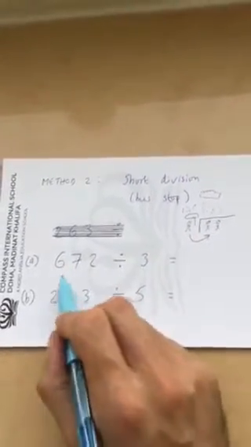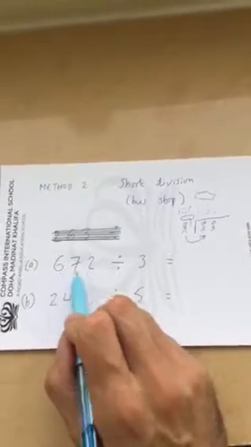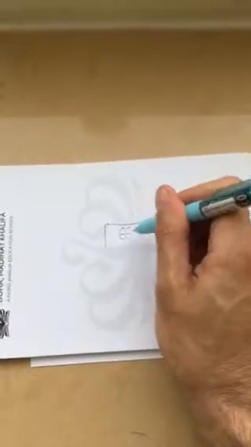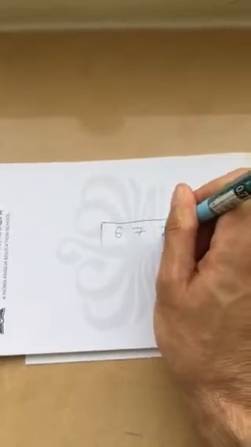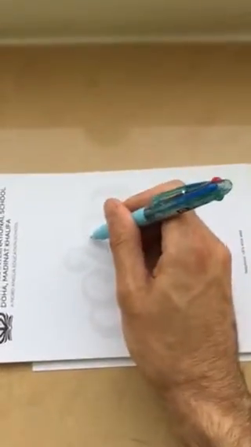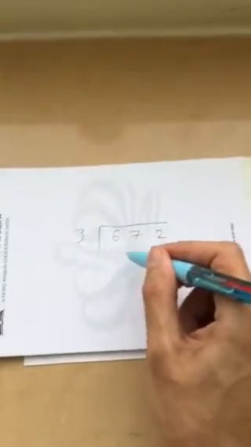We're going to use two calculations. Let's start with this one here. 672 divided by 3. Let's set it up. What number goes into the bus stop? The biggest one, 672. And number 3 wants to get into the bus stop.